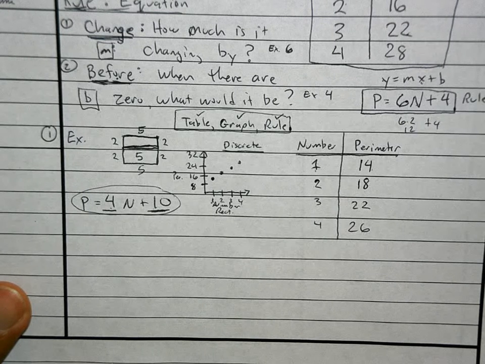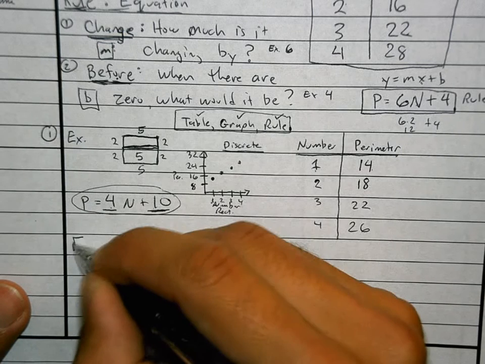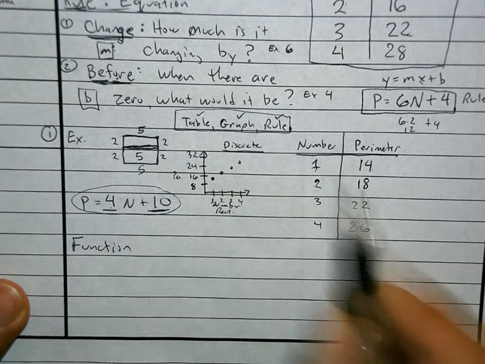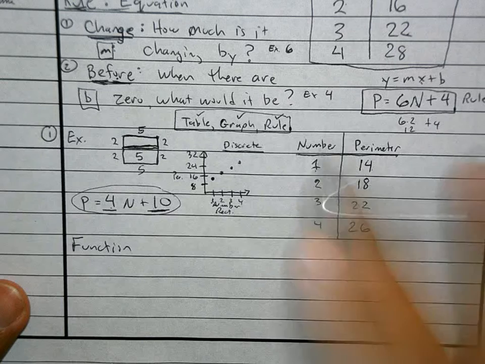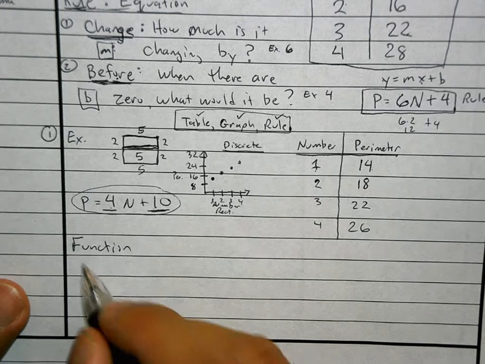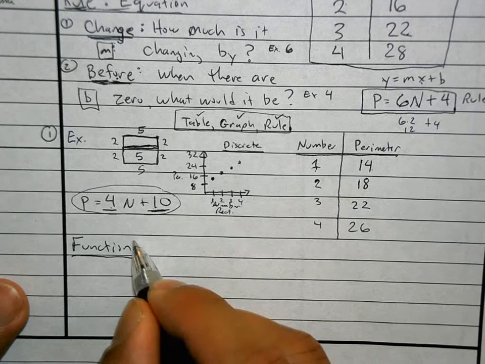The last thing we have to do, because you're going to be asked which one is dependent and independent, we already talked about that, is we're going to be asked, is it a function or not? Okay? So I'm going to write down the word function.